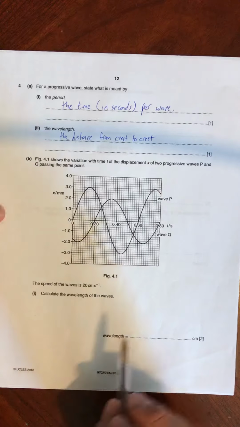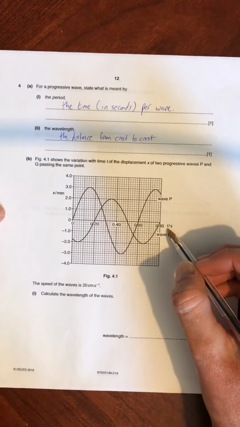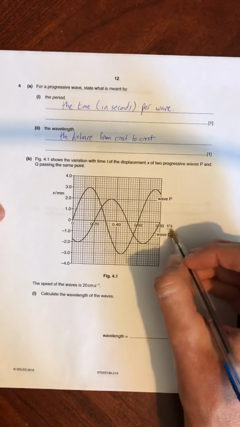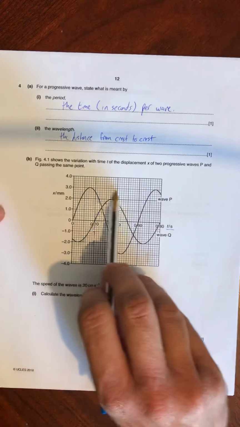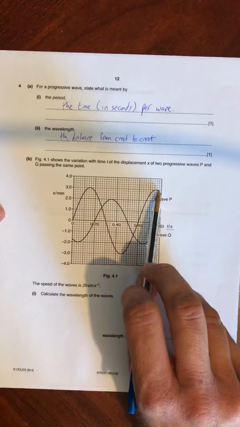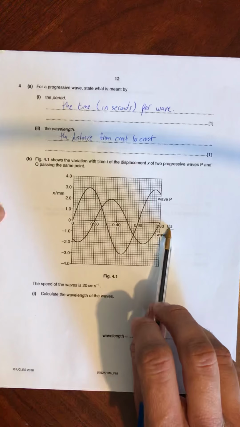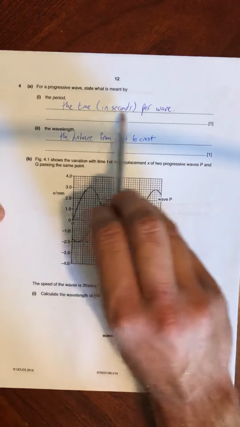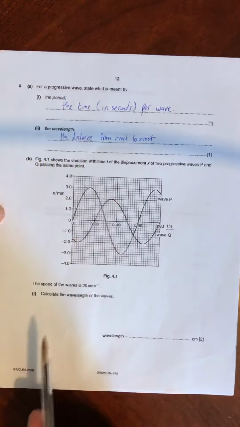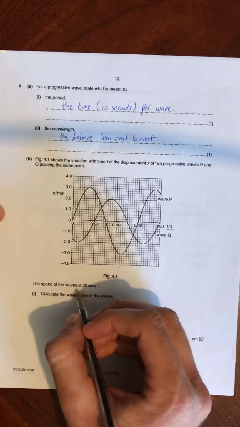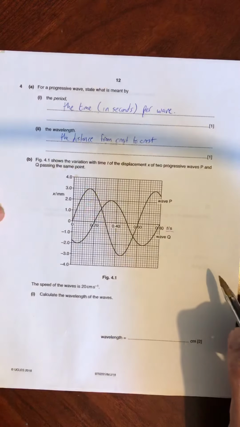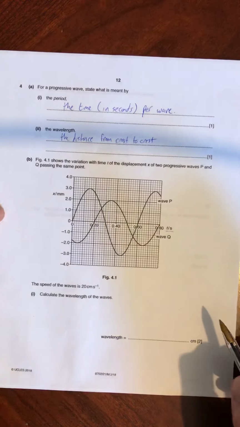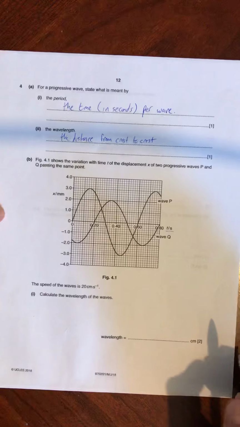It's important to always be mindful of what's being plotted on the x-axis, and so here we can see that it's time measured in seconds, and so by looking at how much space the wave occupies, we're really looking at how much time it takes per wave. That, as we've said earlier, is the period. So coupled with the speed of the wave, we have information where we can read off the period of the wave, and we should be able to calculate the wavelength.